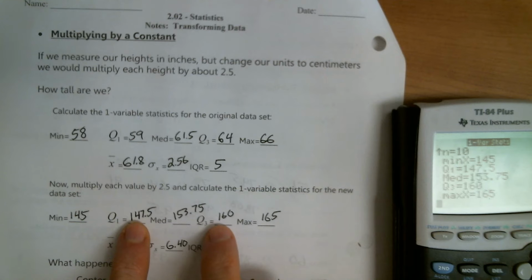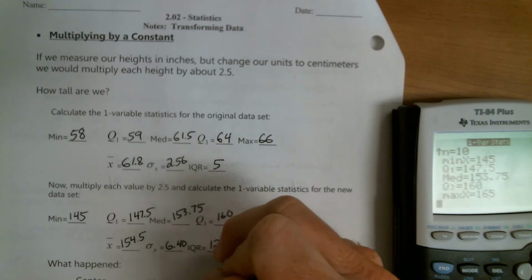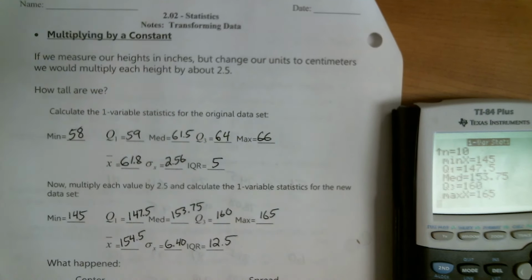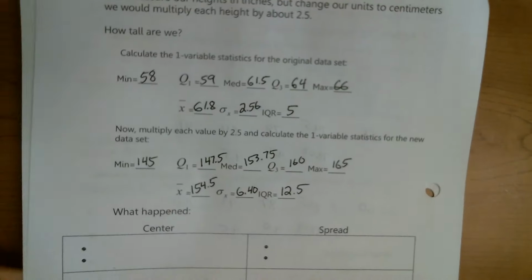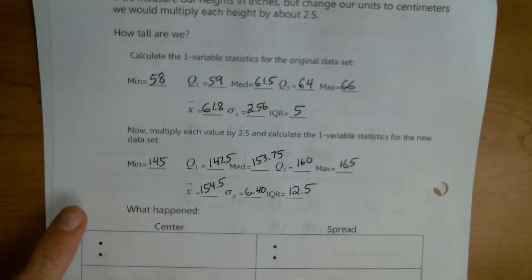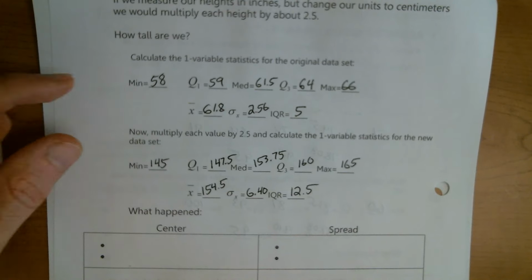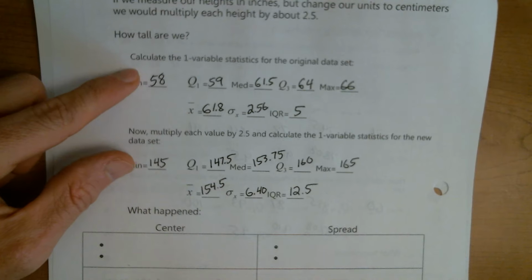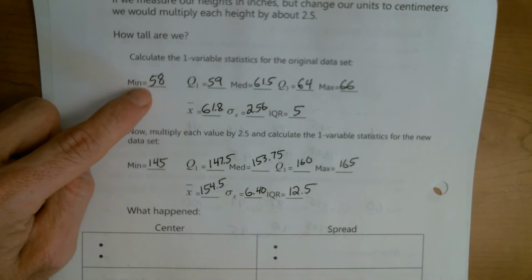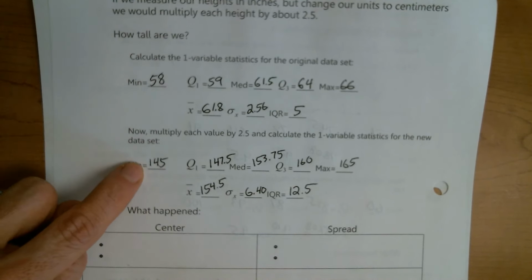147.5 and 160 would be 12 and a half. So 12.5. All right, so what happened this time? Now, it might not be immediately obvious, depending on how your mental multiplication goes, but 58 and 145 are connected. 58 times 2.5 is 145.